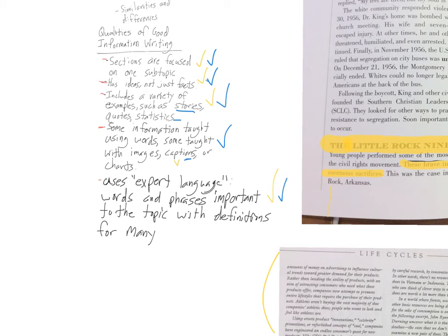So I would say this one's probably not as good in terms of the way it's set up as the first one, but it still has a lot of the qualities of good information writing that's your goal here. Your goal is that as you're writing your chapters, so you've organized your chapters and you're ready to write them, you want to make it look like these.